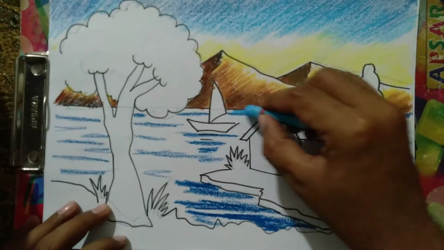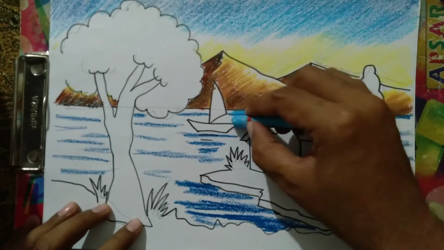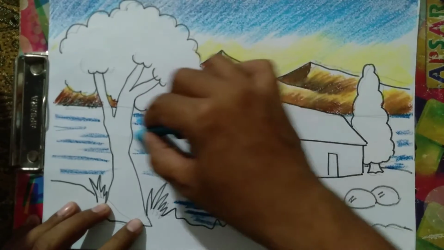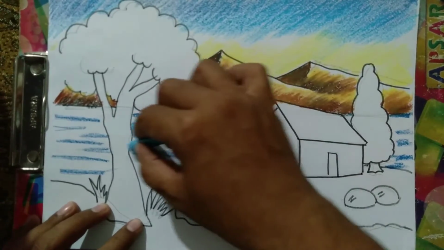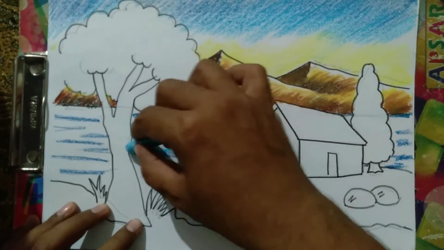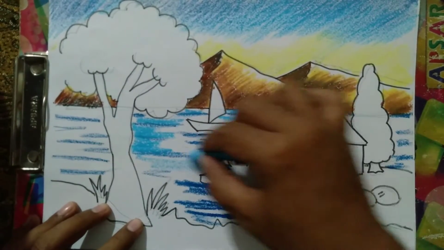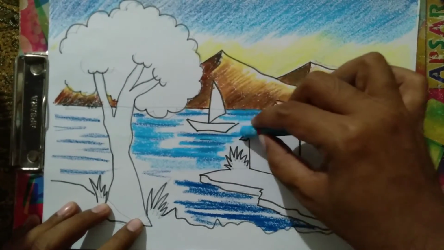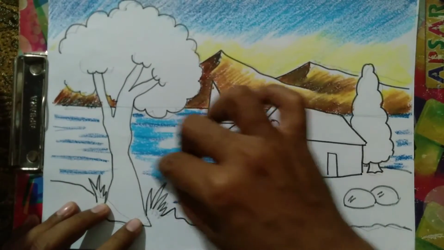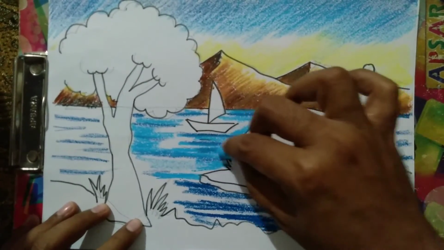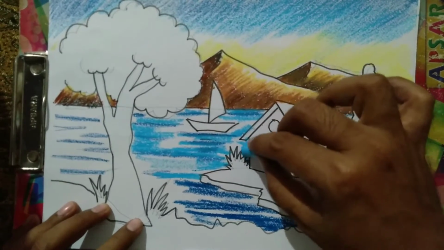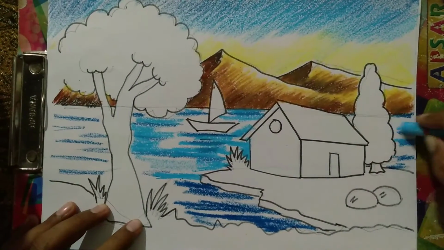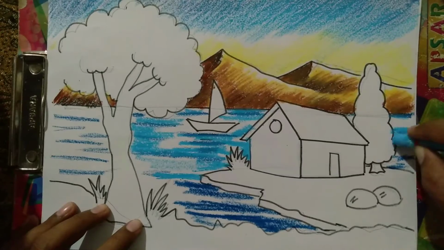After that, using light blue and blending some areas, and leaving some white portions again, blending with the dark blue and leaving some white portions. Here I am using horizontal strokes, meaning sweeping strokes.